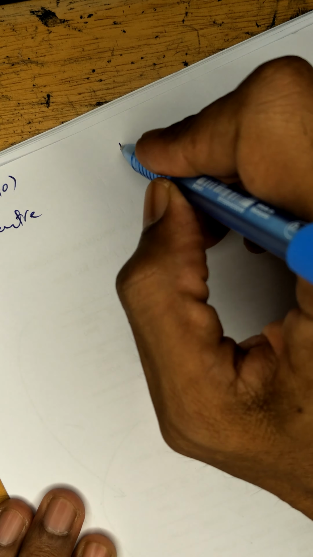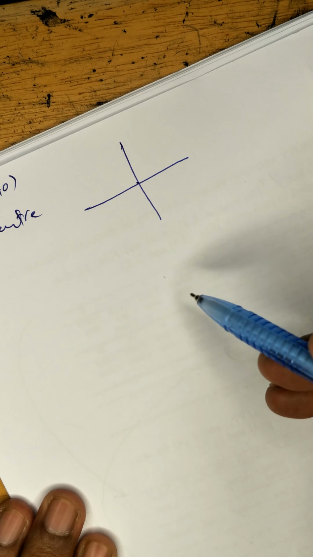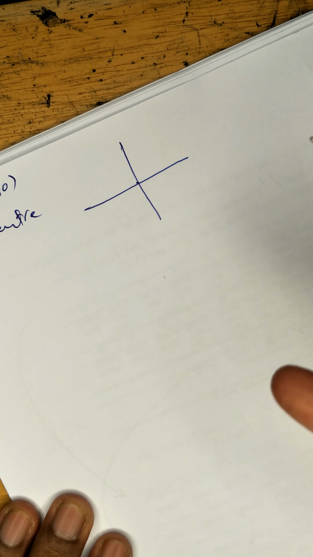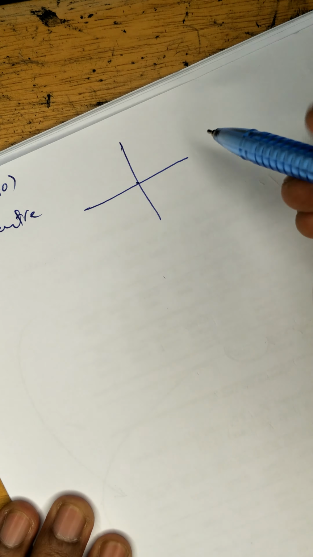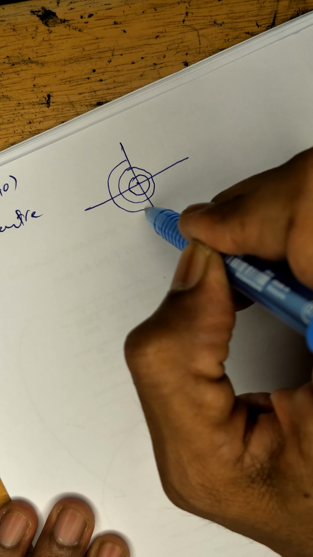What does it mean? If you have the trajectories here, there exists a neighborhood of 0, 0, so we have countably many neighborhoods of 0, 0.